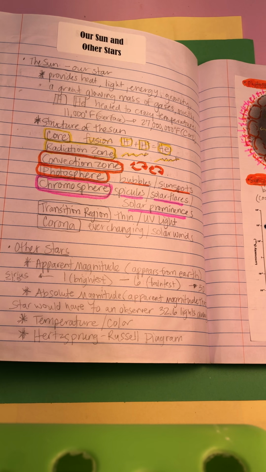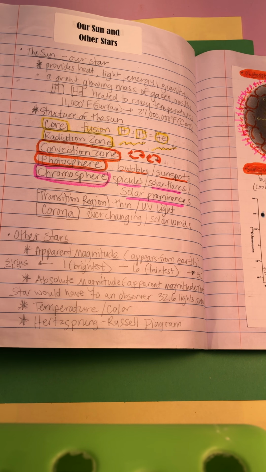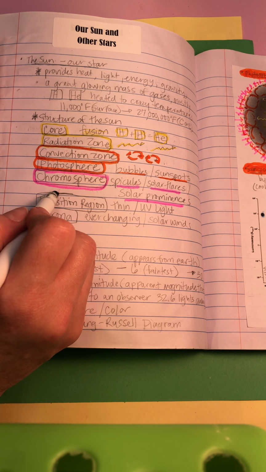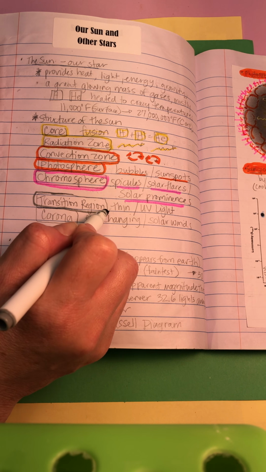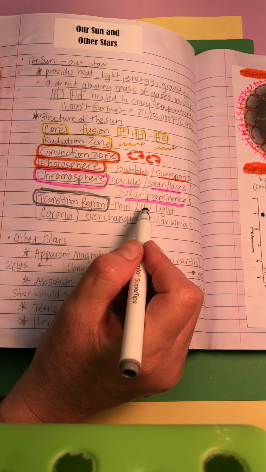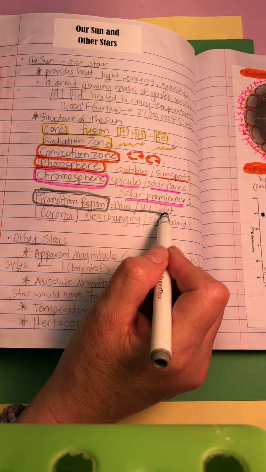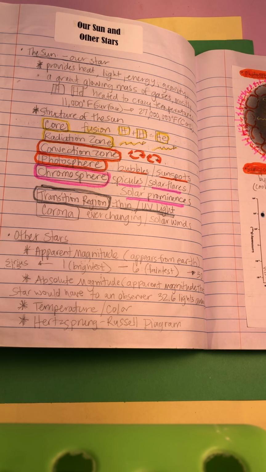Then there's the next area, which we would call the transitional region. I'm just going to do that in gray because I think of it as a transition area. It's very thin. It's also where they think a lot of the UV light is produced, the ultraviolet light, the part of the light spectrum that's not visible to us unless we have special circumstances.